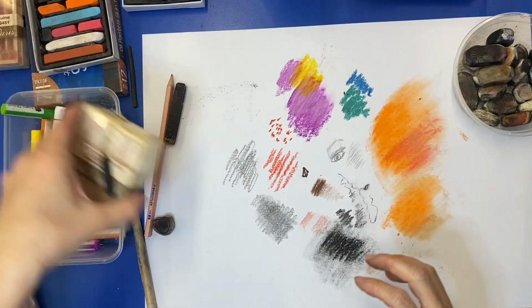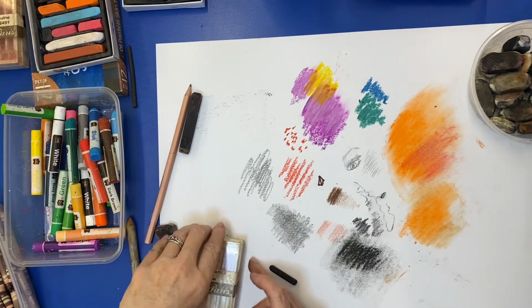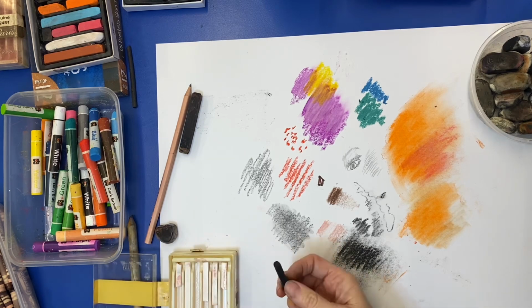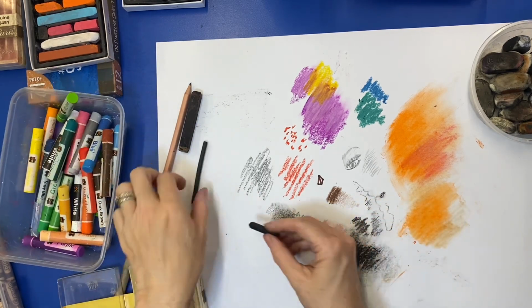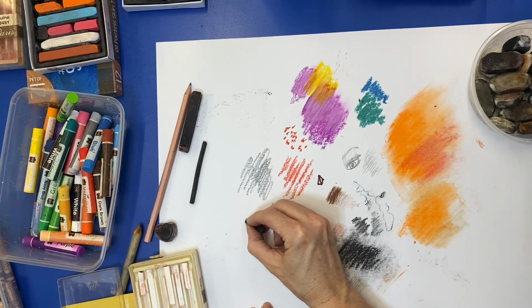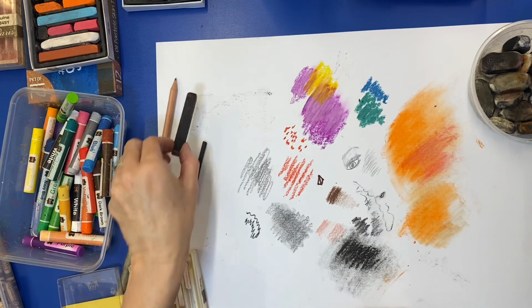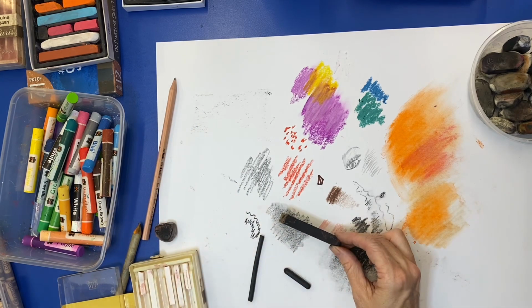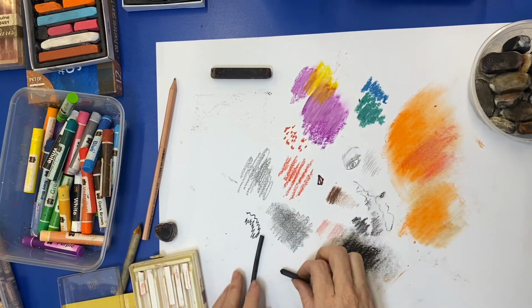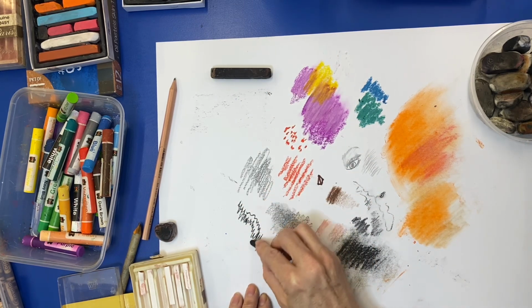And then the last thing I want to show you is kind of a sort of a chalk. It's called a Conte crayon. So it's sort of like the charcoal, but again, you can get a little bit more fine lines, smaller, a little bit darker than this one, but lighter than that one and more precise. All right, so that's called Conte crayon.